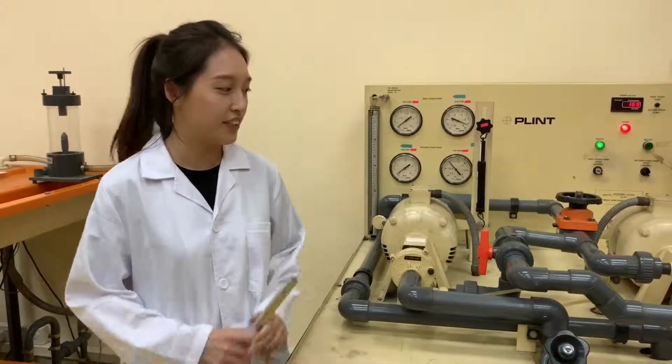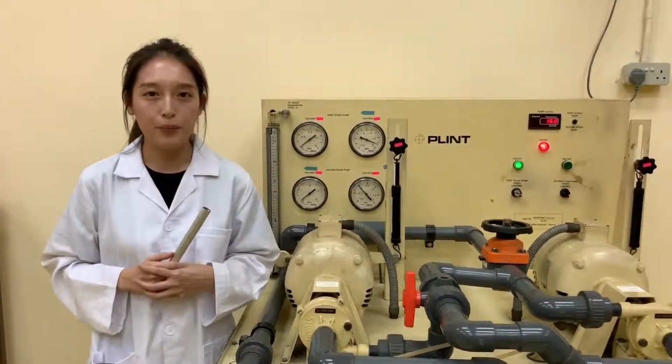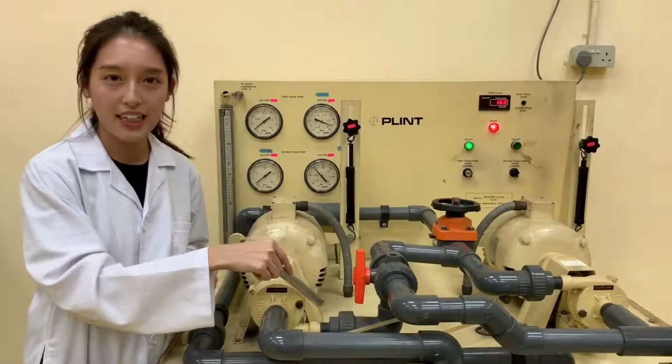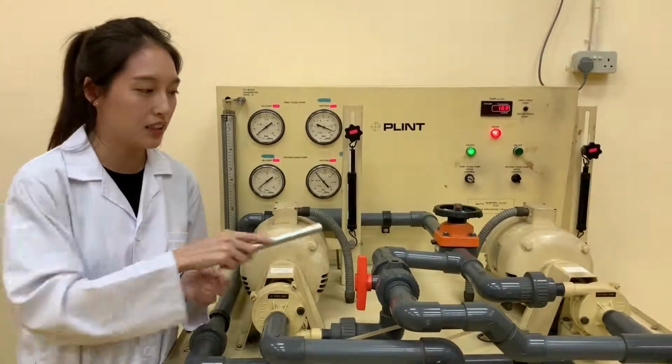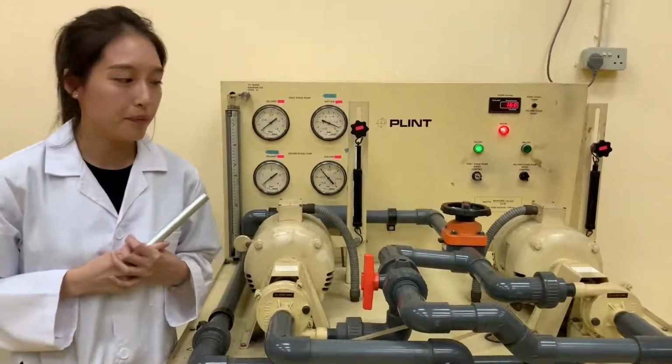So now I would like to talk about the water flow in series pumps. It is different from the single pump as it involves two single pumps operating in the same manner as a two-stage centrifugal pump. The discharge side of the first pump is connected to the suction side of the second pump.